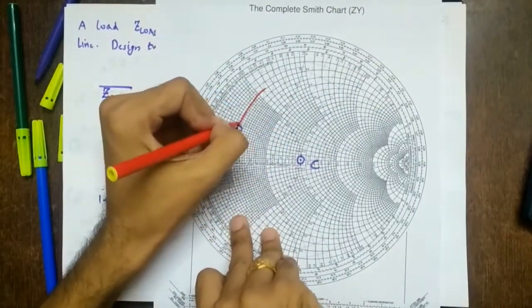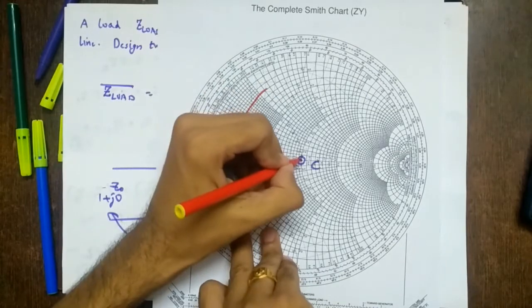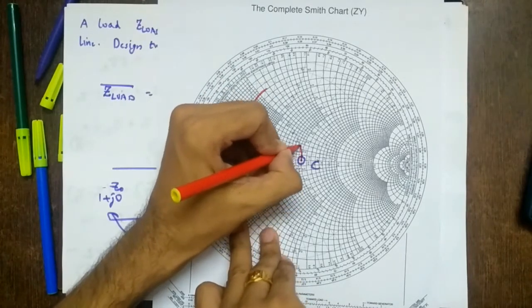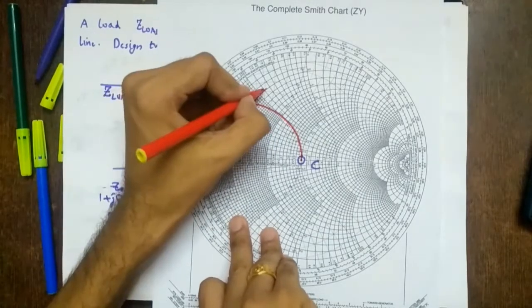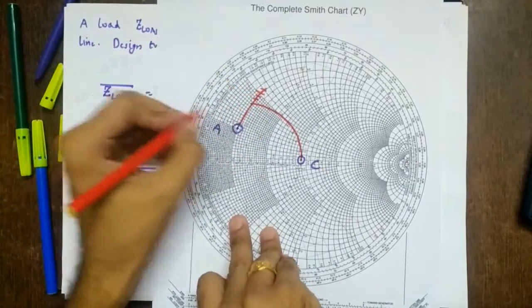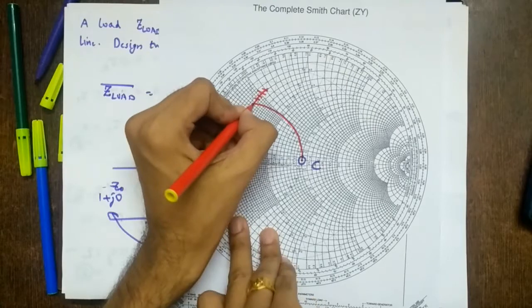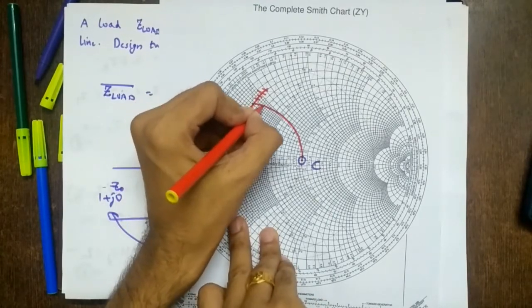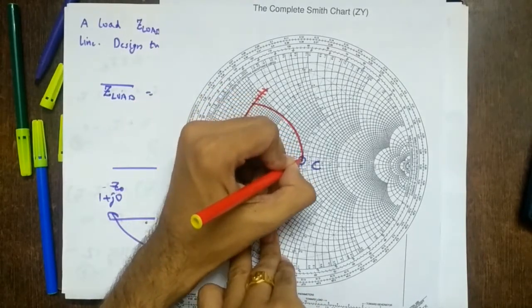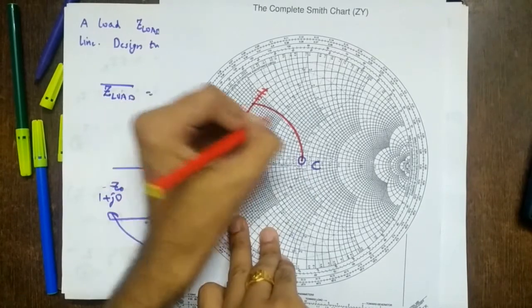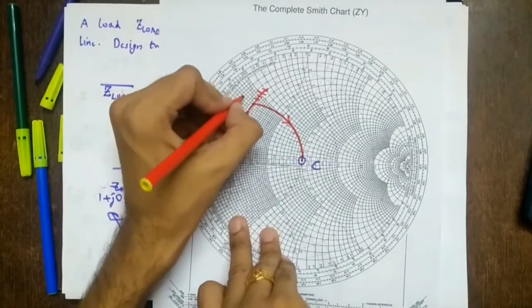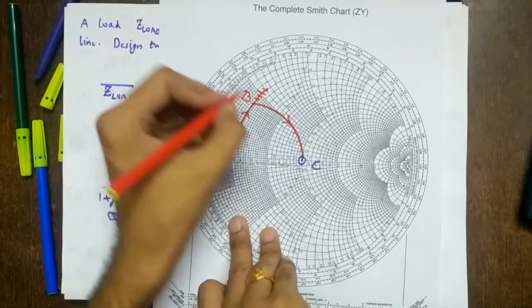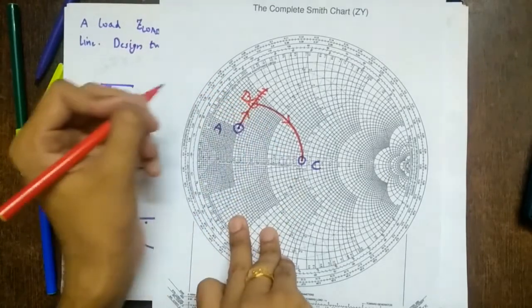If I am moving like this, and if I move along the dotted G equal to 1 circle like this, both are intersecting. So I don't consider this. I go like this along the constant resistance circle, then I move along the constant conductance circle. So if I travel this way, from point A to point C, I am going through a point B and I am getting matching, right?